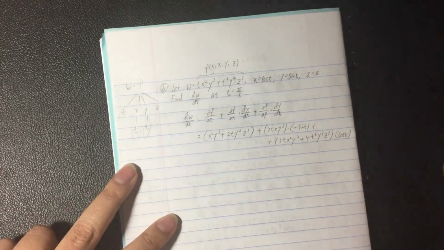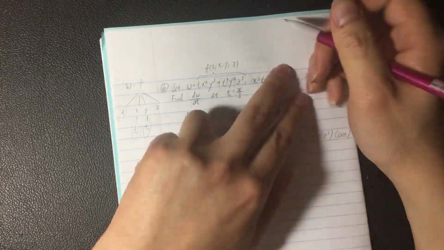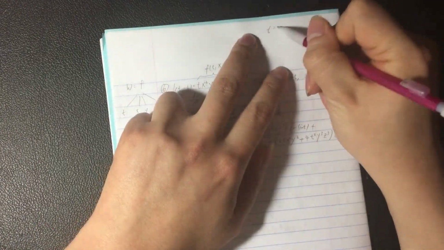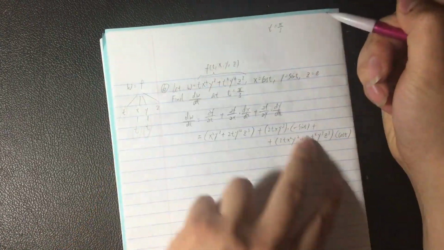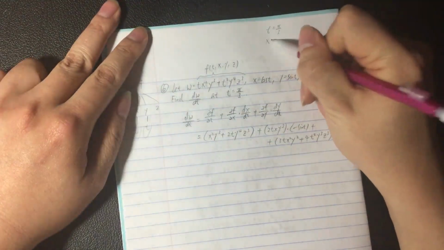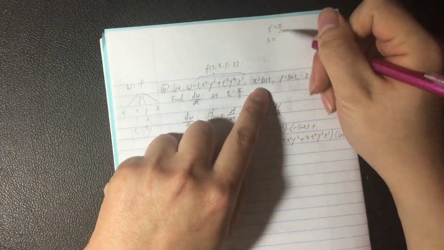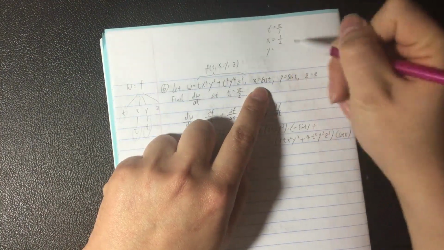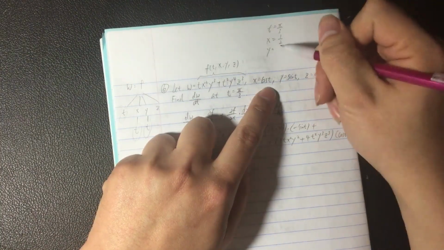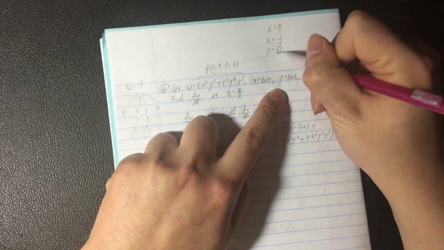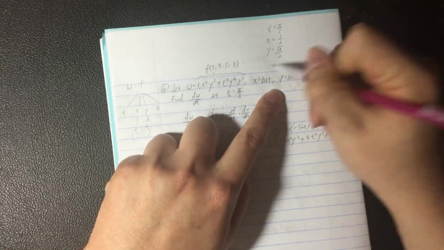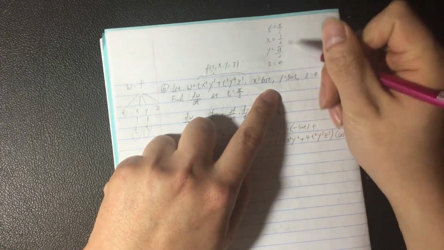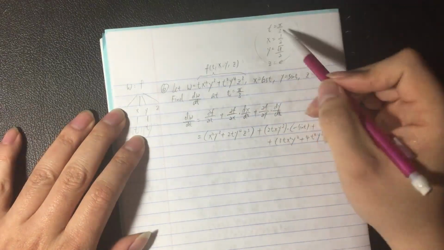Then substitute. We have t equal to pi over 3, x equal to cosine pi over 3. Cosine pi over 3 is a half. Y equal to sine pi over 3. Sine pi over 3 is radical 3 over 2. And z equal to e is constant. Plug in these values.